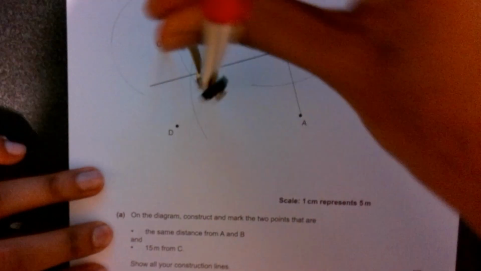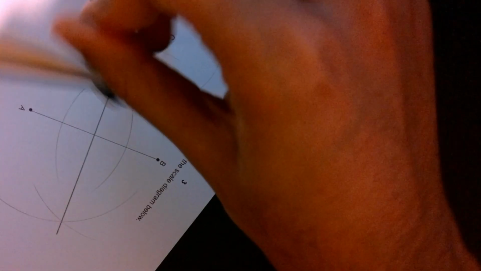And in drawing our circle, like so, here is our circle. Might have to turn the page slightly, but there is our circle.